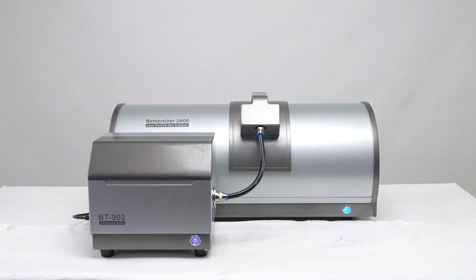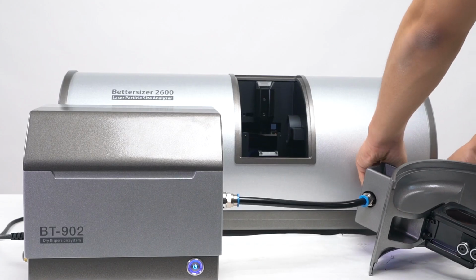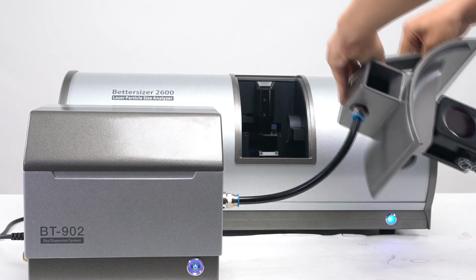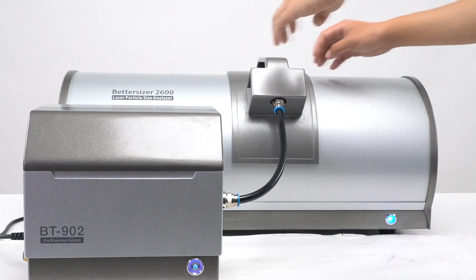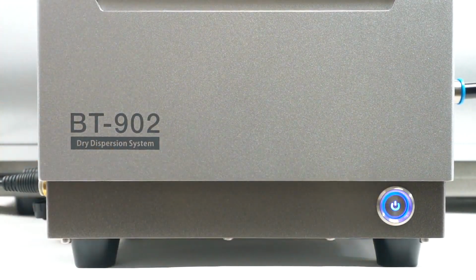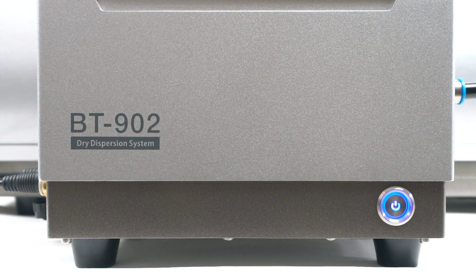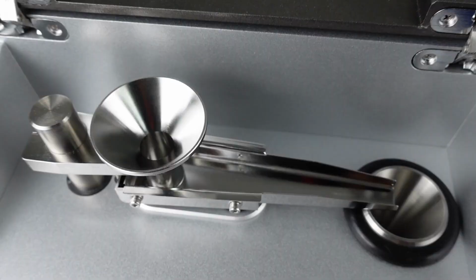The instrument we use to investigate the coffee particle sizes is the Bettersizer 2600 with the dry dispersion unit. Employing Fourier and inverse Fourier optical systems, the Bettersizer 2600 is a laser particle size analyzer that provides accurate measurement results for particles with sizes ranging from 0.02 to 2600 microns. The Bettersizer 2600 is compatible with both the dry and the wet dispersion units. Today, we are using the dry dispersion unit to measure the particle sizes of different coffee grinds.